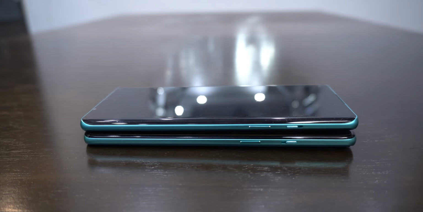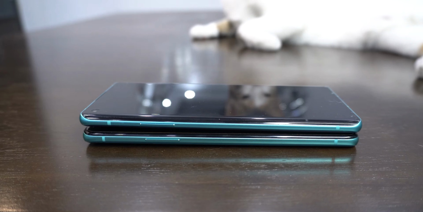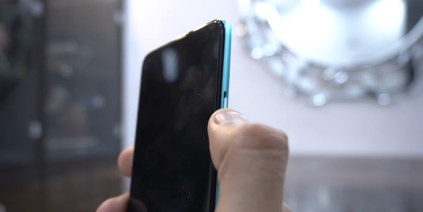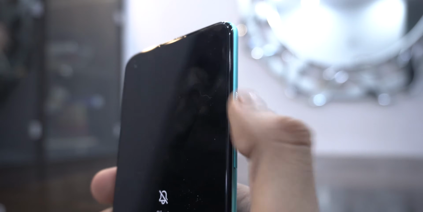But yeah, apart from that, from all the other angles, both the phones look identical. I mean, the side metal frame feels exactly the same, but yeah, the volume rocker key feels a little bit softer on the 8T. As on the OnePlus 8 which I own, it did feel a little stiff.